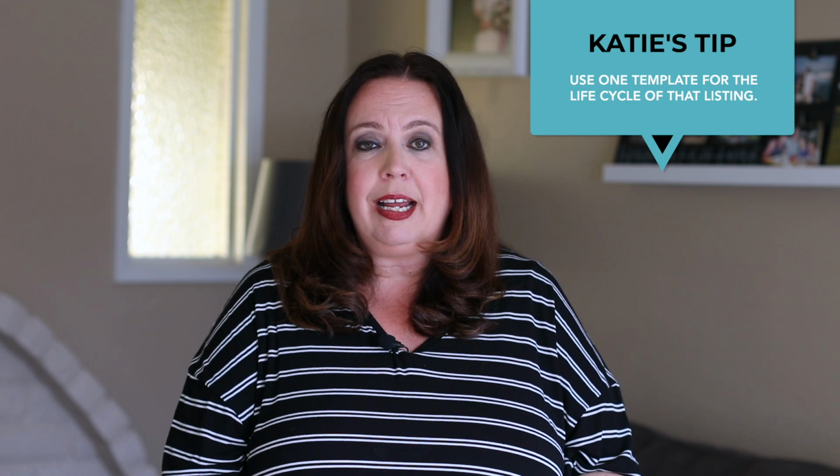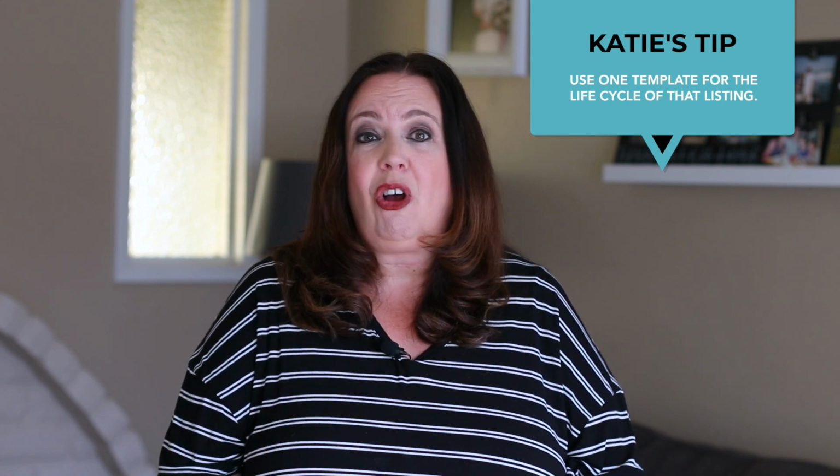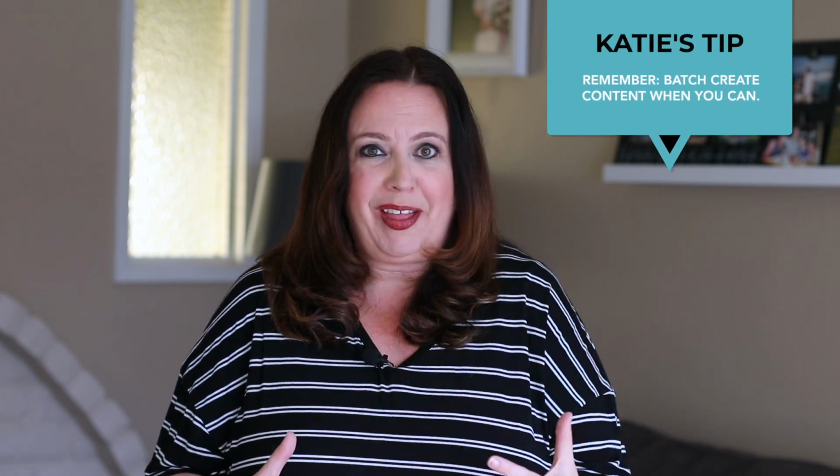And you could also use it for the life cycle of that listing. So for example, when you have a new listing, you've got just listed, you've got open house, you've got under contract, you've got just sold, right? That's 4 things that are happening with that one listing. So you can look for just listed, just sold free templates within Canva, but you can also use them for the life cycle of that listing. And if you're really on top of it, you might batch create all of those graphics all at the beginning of taking on that listing. So when you are ready for that open house, or you're ready to be under contract, you're good to go and you're not scrambling at the last minute.